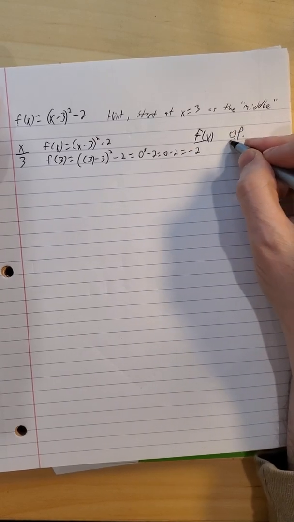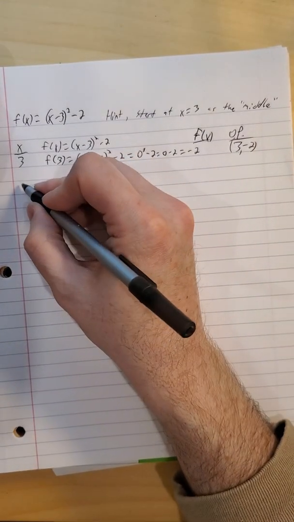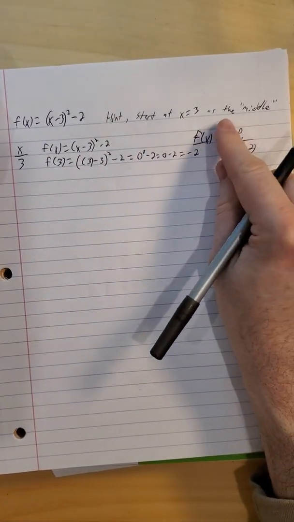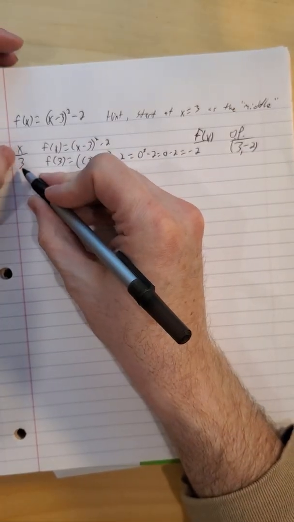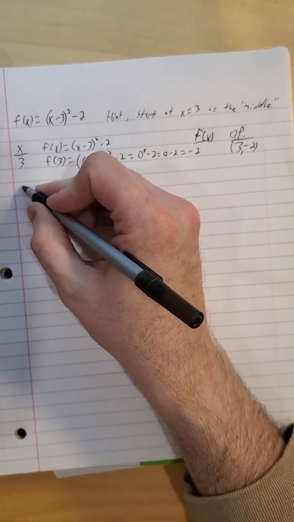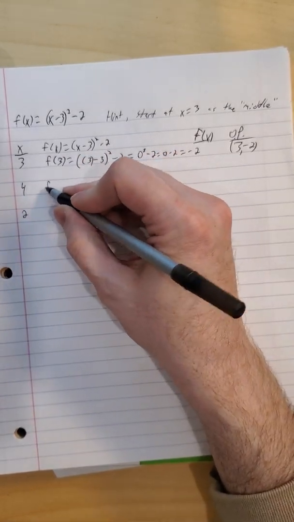So our ordered pair then would be 3, -2. As I said, start building out around that. So we'll try up 1, down 1. So up 1 would take us to a 4, down 1 would take us to a 2.